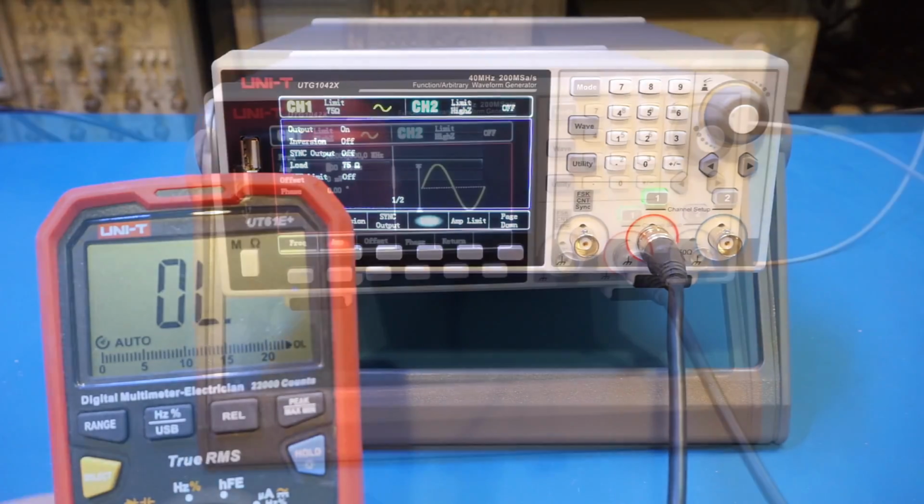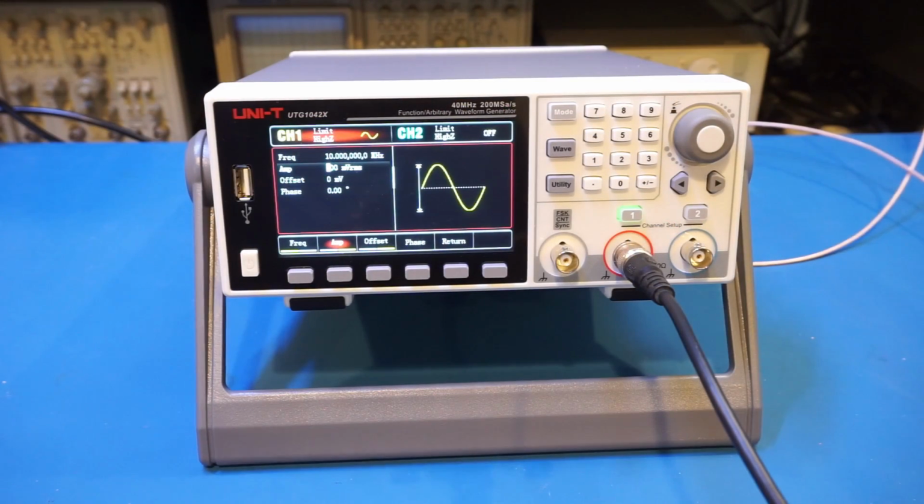Next, I wanted to take a look at the spectral purity of the 1042X and compare that with the UTG962E. As we mentioned earlier, this one has a 16-bit output DAC, so in theory the output should be cleaner compared to that of the UTG962E, which only has a 14-bit DAC. Now the difference would probably be very minute, but let's take a look if you can spot that.